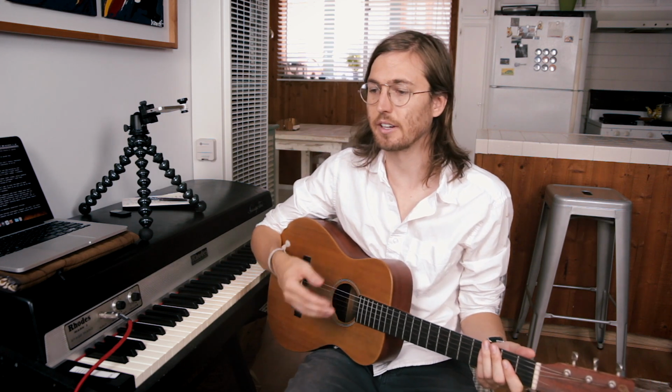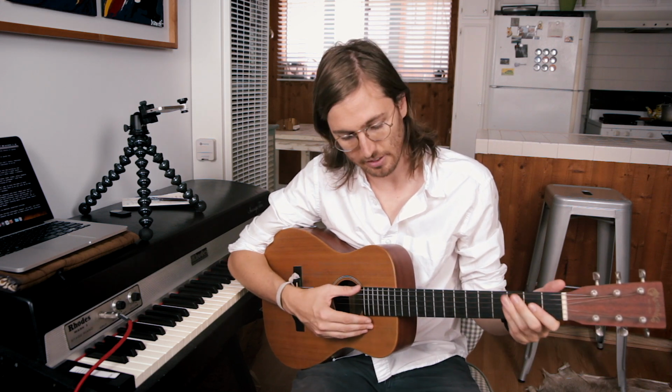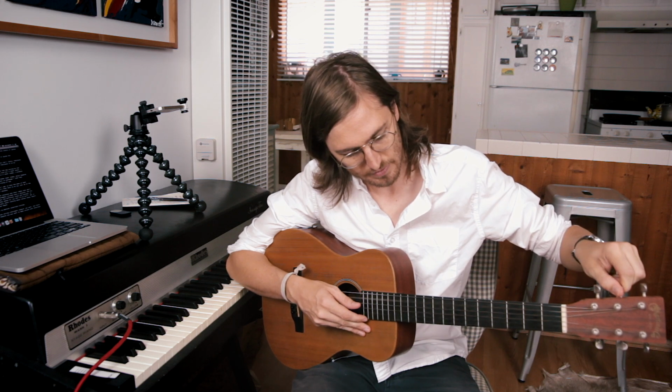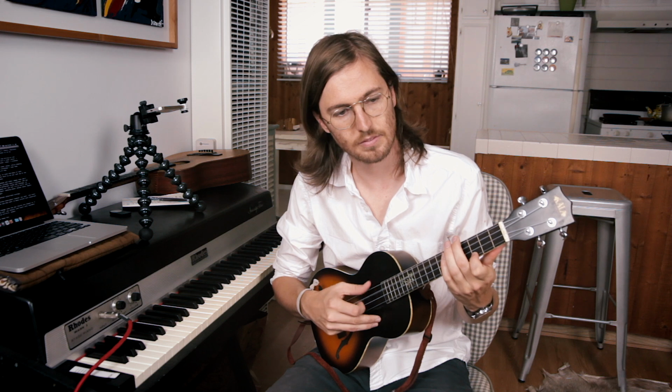Usually string instruments like violin and guitar go from lowest pitch to highest pitch, like this. That is super out of tune. But ukulele said, fuck that system, and it gives it a totally unique sound. Something like this is something you can't really replicate on any other instrument. I can't even replicate it on my baritone.